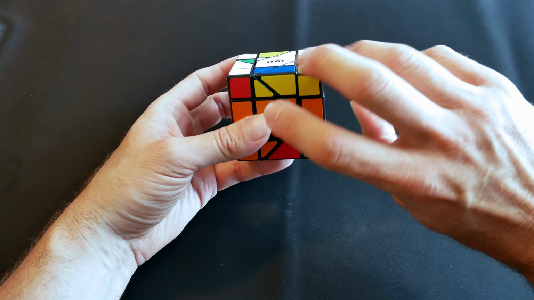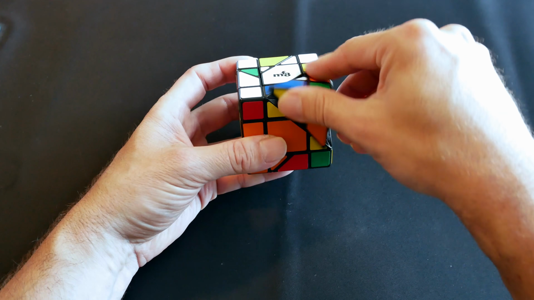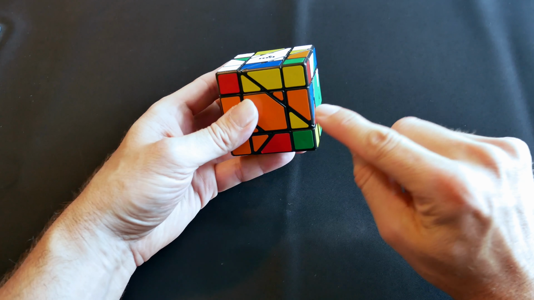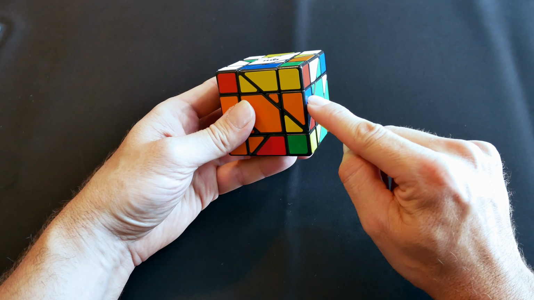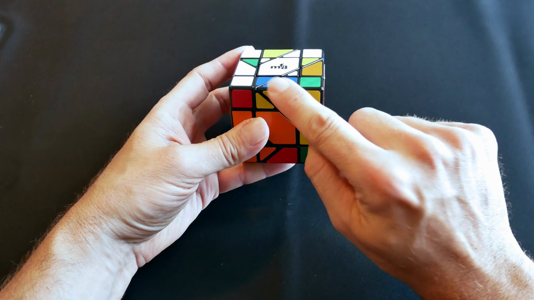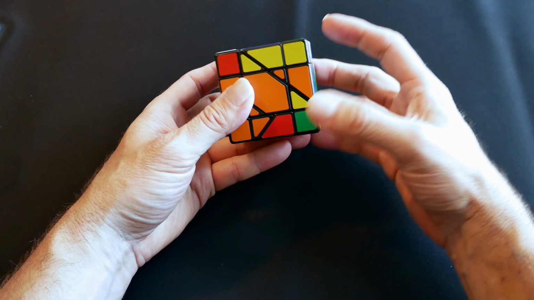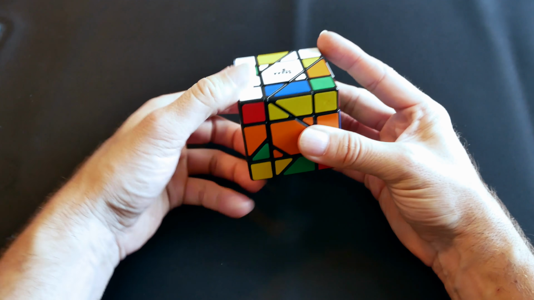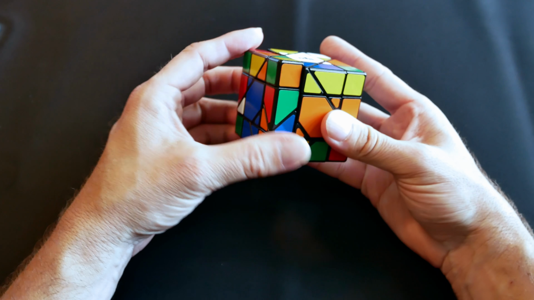We can go counterclockwise again, or we can go clockwise. It doesn't matter. Let's go clockwise. So if we were to go clockwise, I would understand that the orange blue would be up here. So I'm going to need an orange blue, the smaller orange blue up there. And it's down here for right now. So let's move that into a position where I can actually see it.